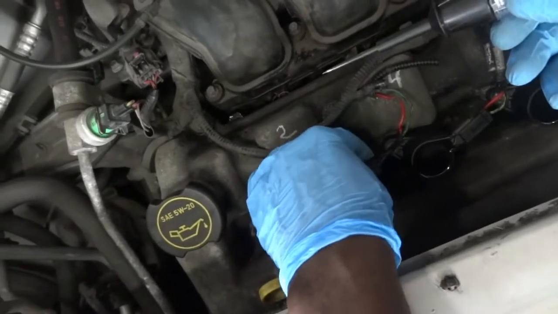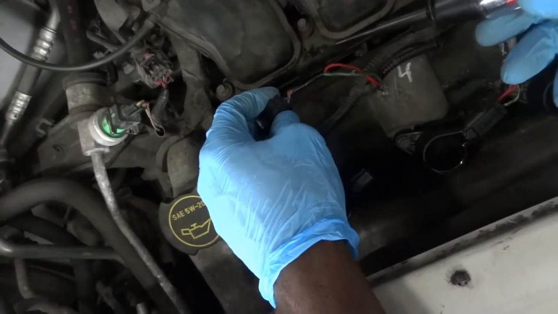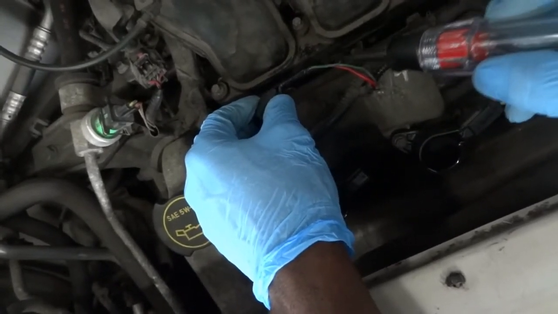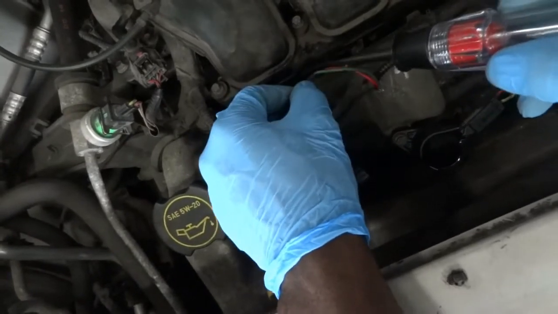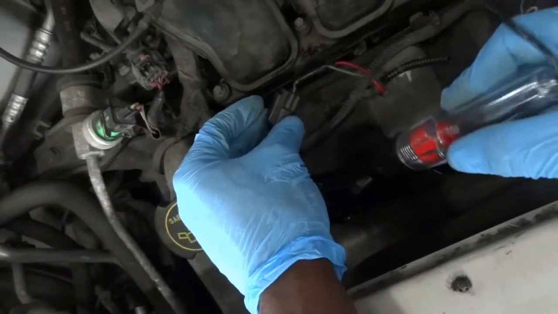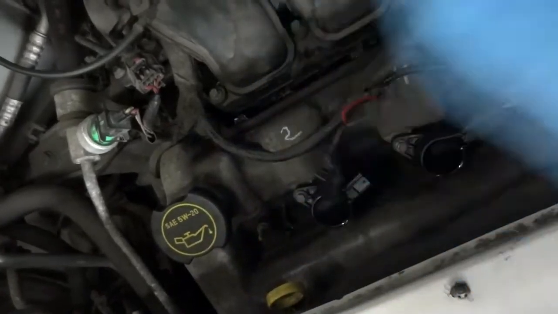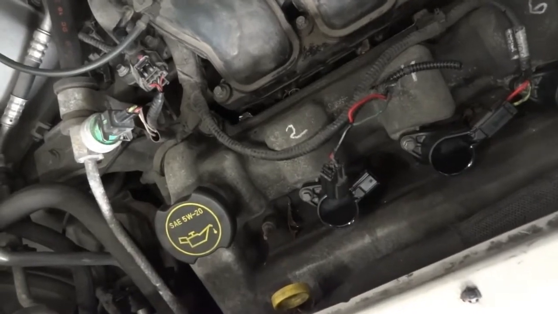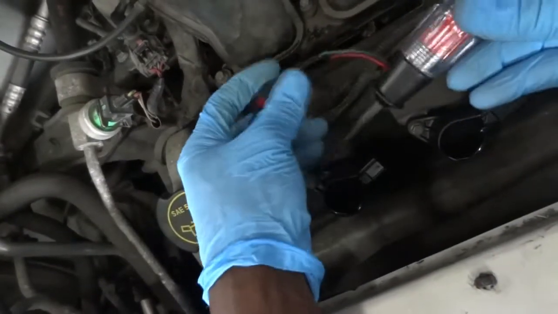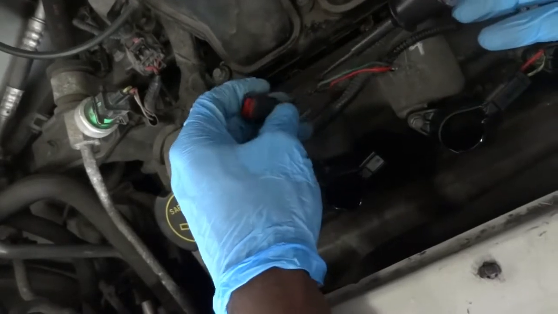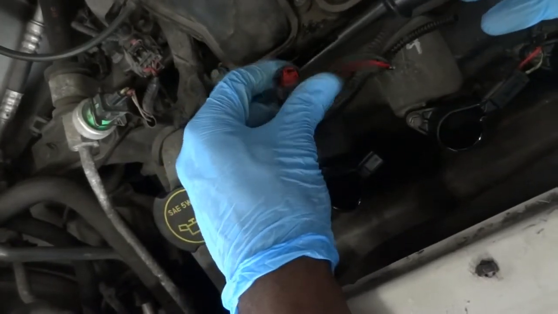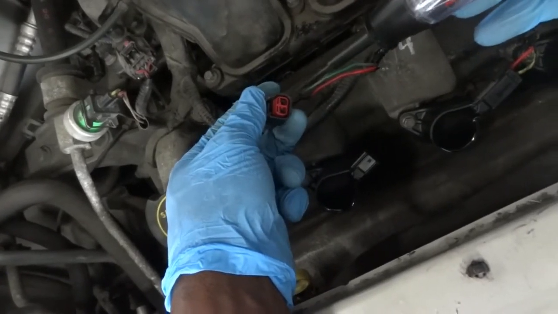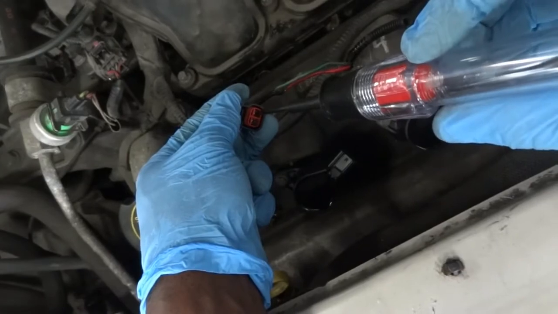So now I'm going to switch my test light to power, so battery positive, because this is the control. There's a transistor inside the computer that turns the ground on and off to fire the coil, okay? So I'm going to switch my test light to battery positive, and now my test light is connected to battery positive. I'm going to back probe. I'm not stabbing the pin. I'm just touching right here on the green wire. So as you can see, we don't have any control.